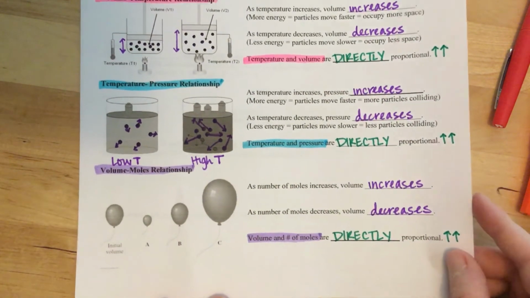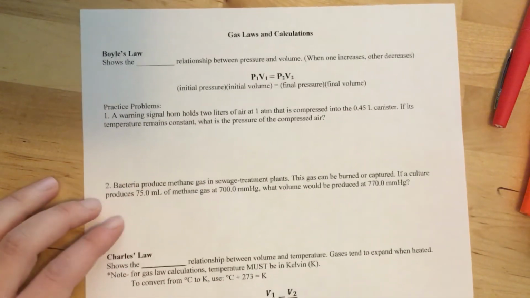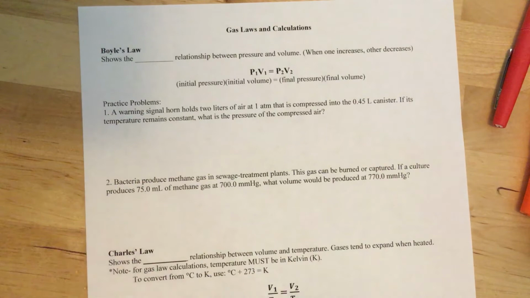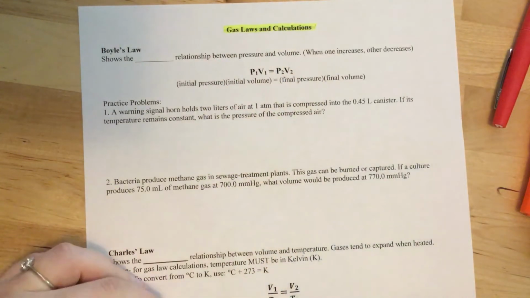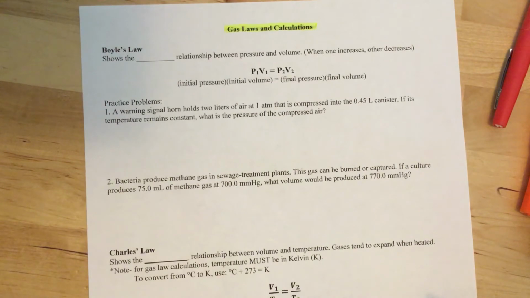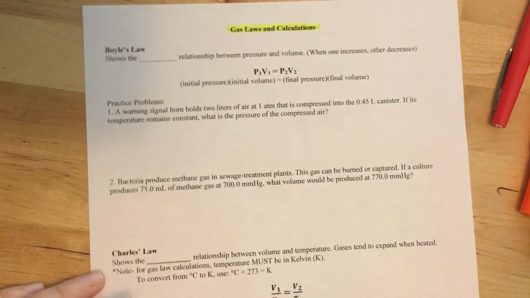So that being said, we're going to move on to the second page. Gas laws and calculations, because I know y'all missed calculations over this break, yay. We're going to talk about 5 gas laws altogether, but today we're just going to talk about 2. Next week we'll talk about 2 more. The third week we'll talk about the last one. So we're going to really split them up.